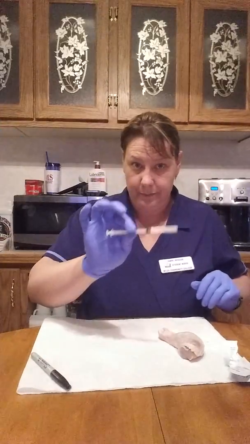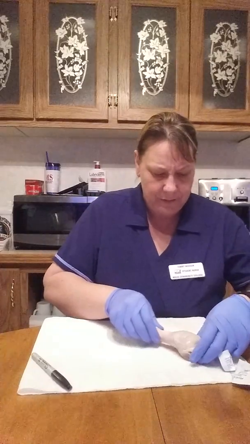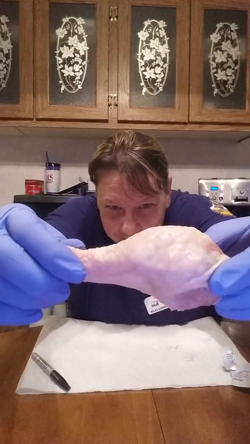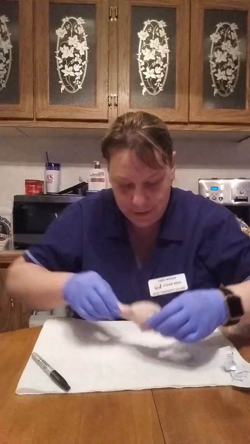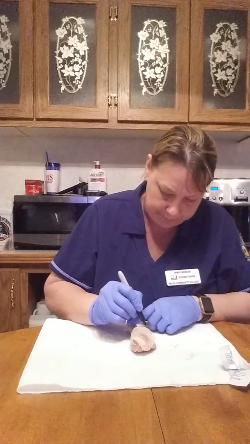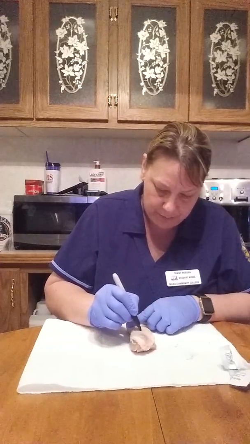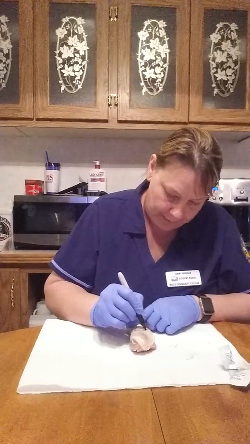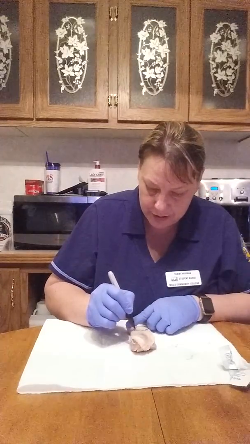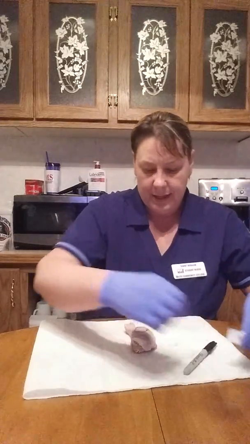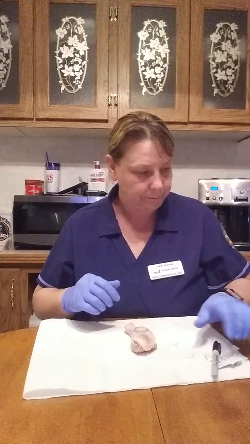Put my needle in the sharps and see if I can show you. I don't know if you can see the wheal on my chicken there. My chicken patient. So I'm going to draw a circle about 1 inch around where I administered my medication and explain to the patient that it's important to come back in 48 hours and have that checked for any reaction to the medication.